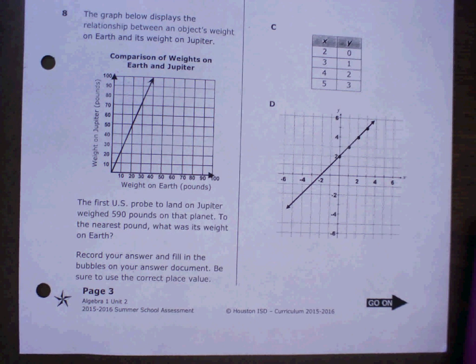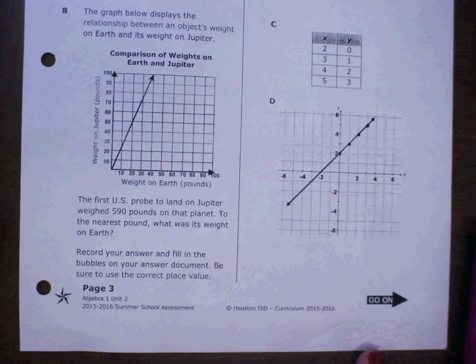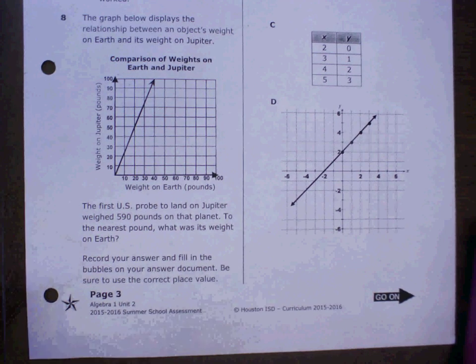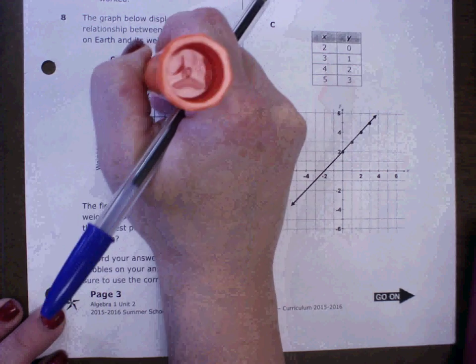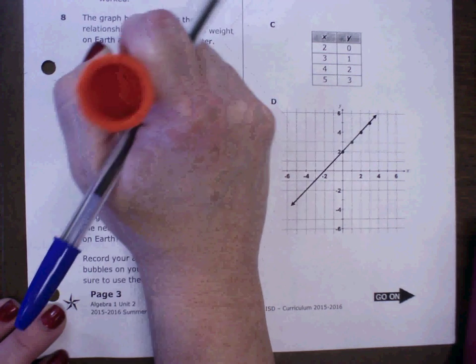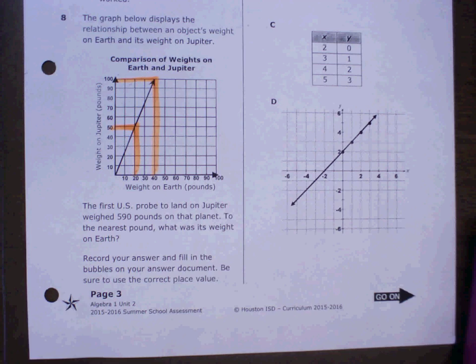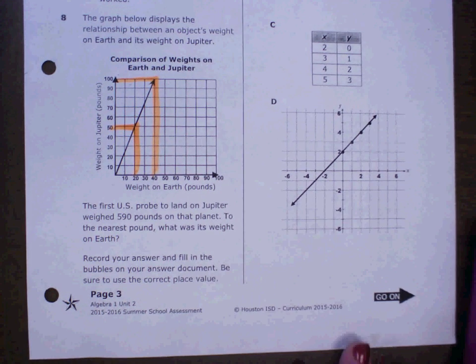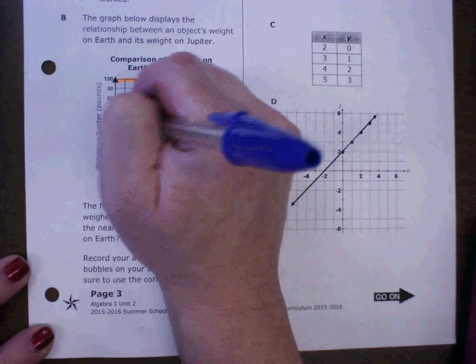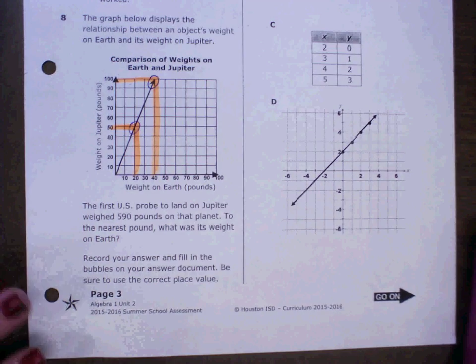All right, the correct answer is 236. All right? No, you didn't. All right, 1, 2, 3. Eyes on me. Okay, so this was the easiest way. Just take the only 2 points that you can read and go to stat, right?